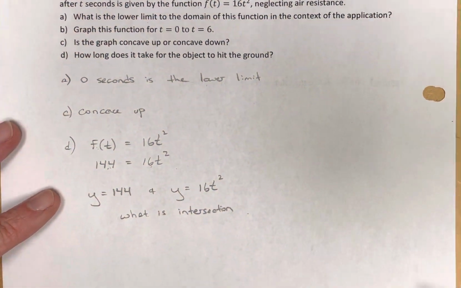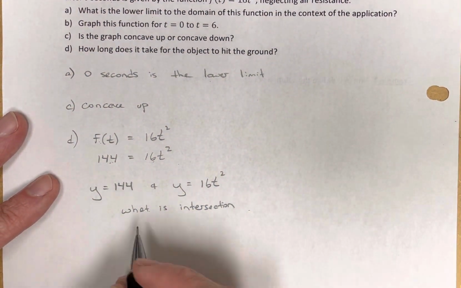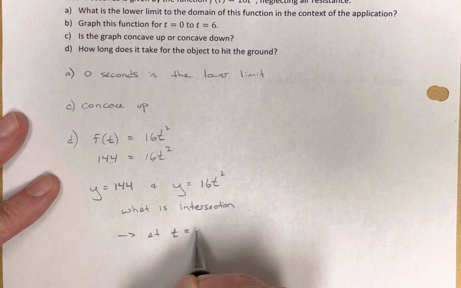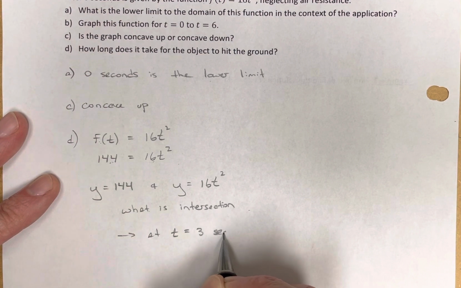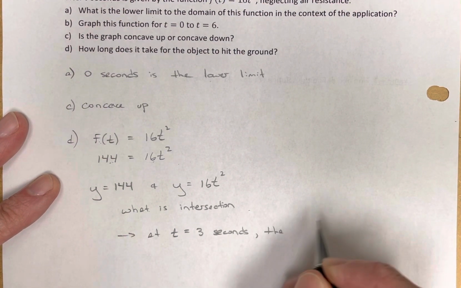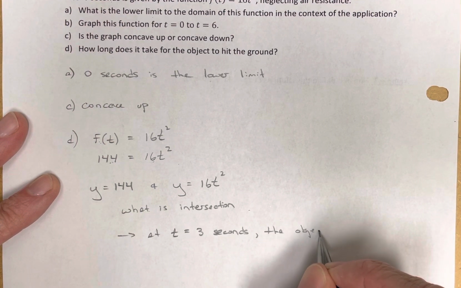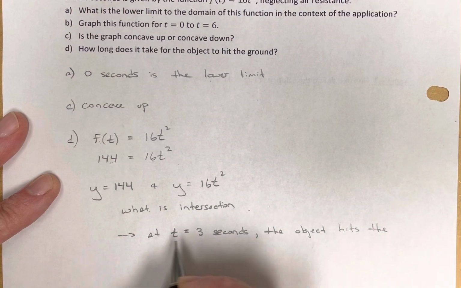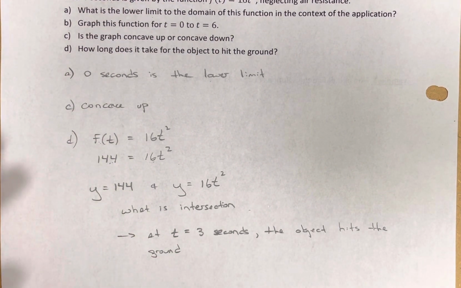Okay, so thanks to the graph, at time equals 3 seconds, the object, I don't know, bowling ball or something, hits the ground. So there you have it. What is a power function? And how we graph power functions, and then we can use the graph to solve problems.